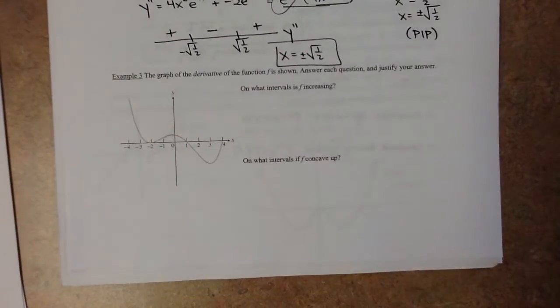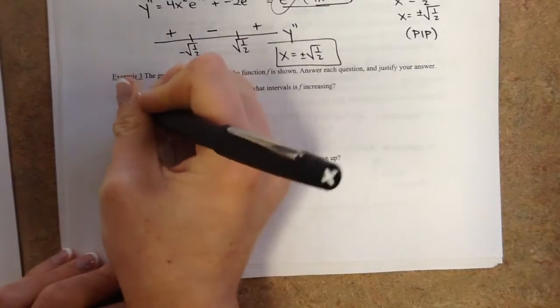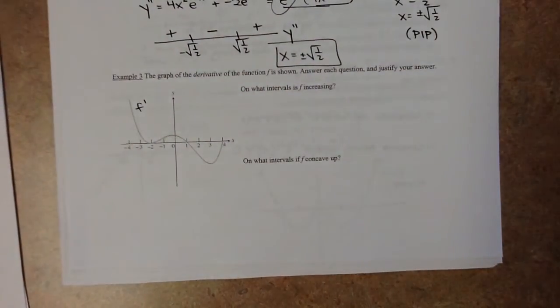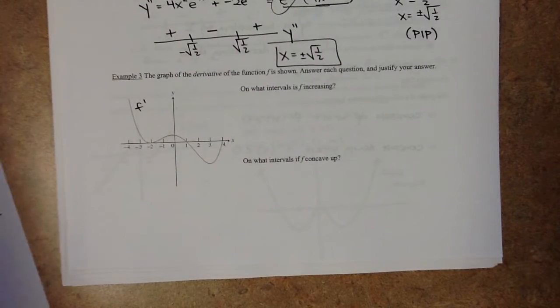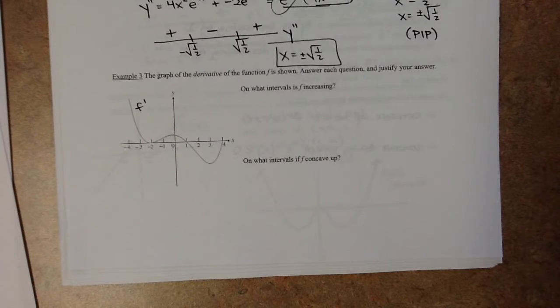All right, example 3. The graph of the derivative is shown, so make sure that we know that. Maybe you want to throw a label on there. Answer each question and justify your answer. This stuff is very, very important. On which intervals is f increasing? We already talked about this: when f is increasing and when f is decreasing.